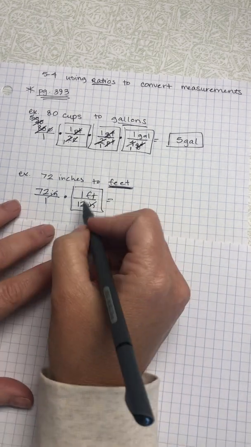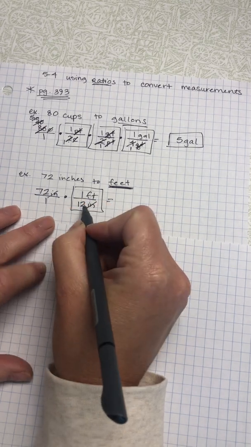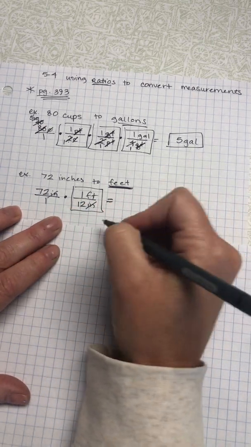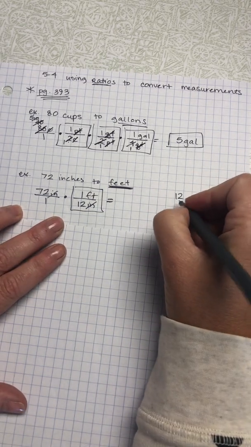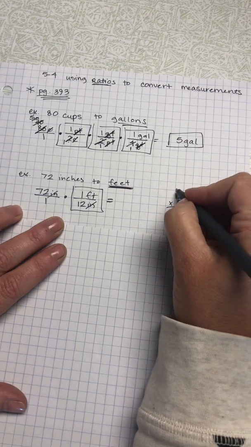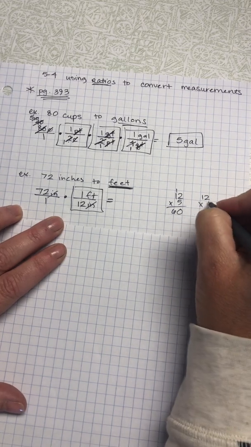And now I can multiply or divide. I know that 12 goes into 72. It goes in evenly. But even if I forgot, I could come over here and do some math. Maybe I'm going to guess 12 times 5. 12 times 5. 10, carry the 1, 60. So it needs to be bigger. 12 times 6.